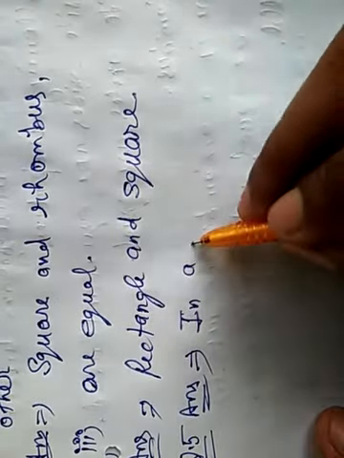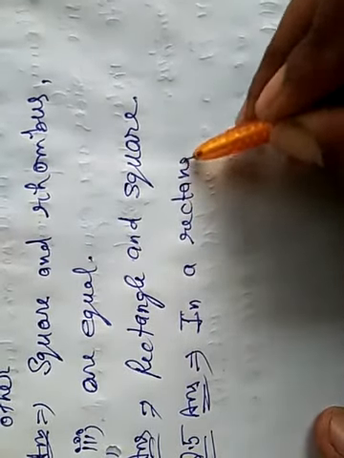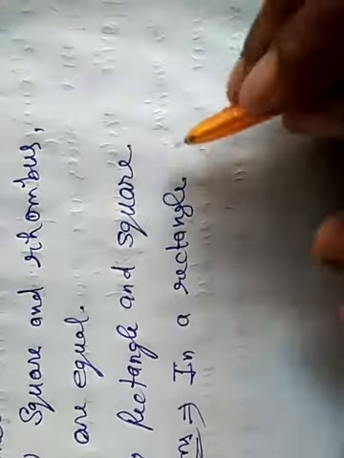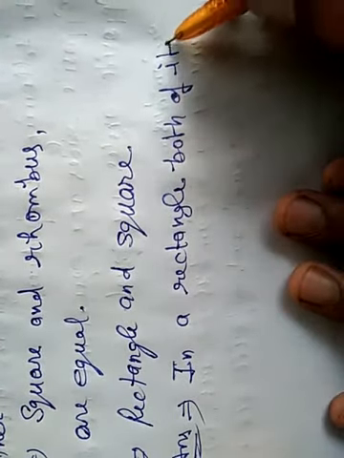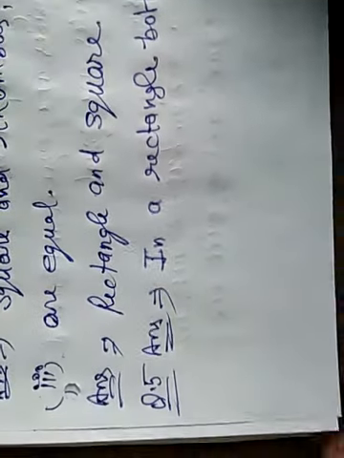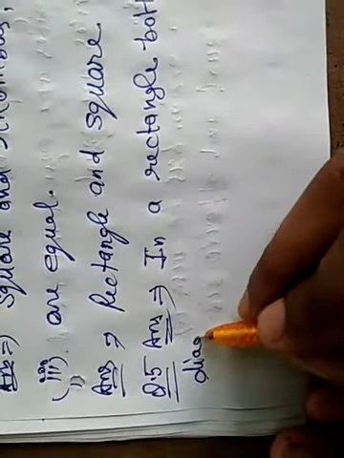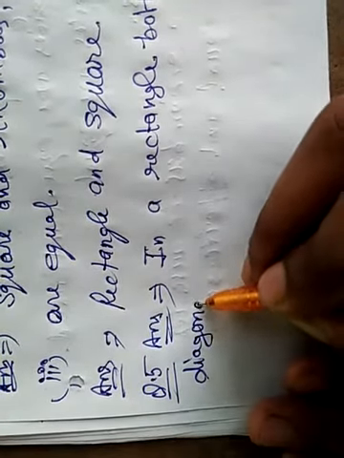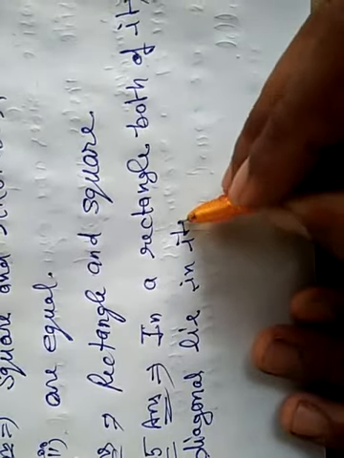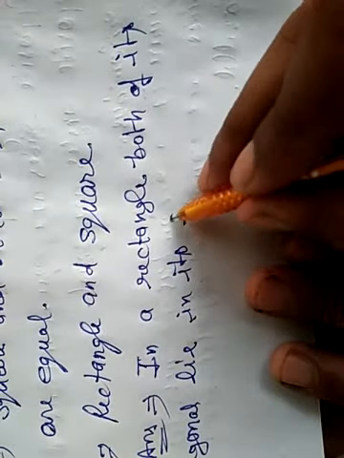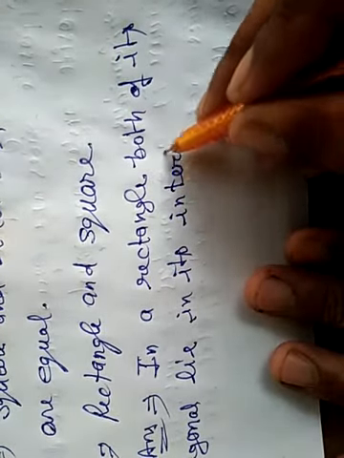In a rectangle, both of its diagonals lie in its interior.